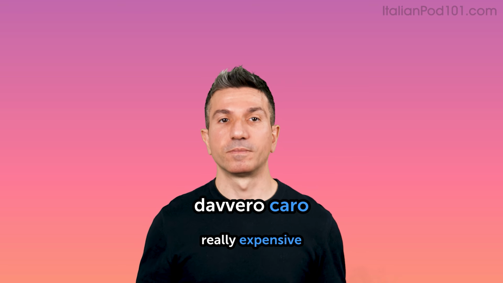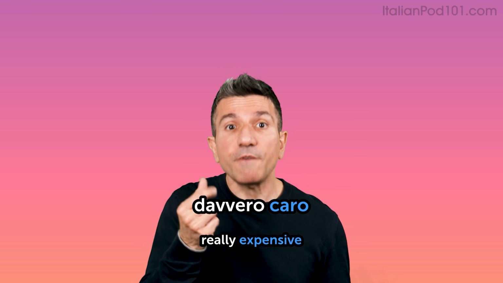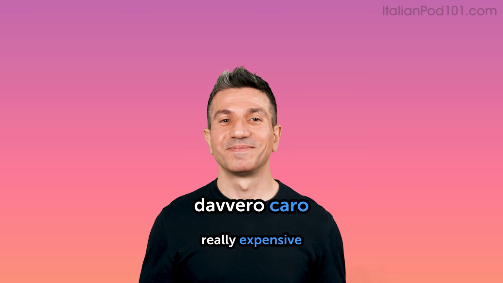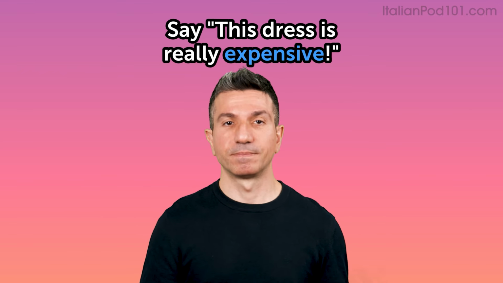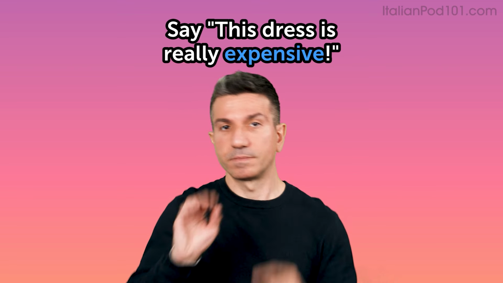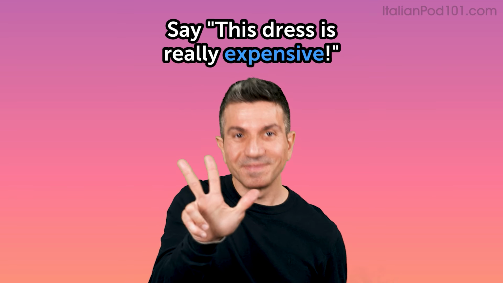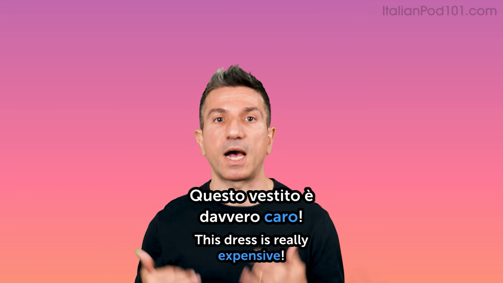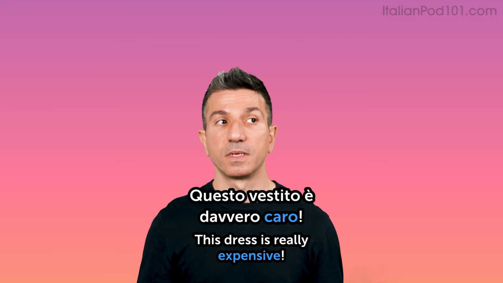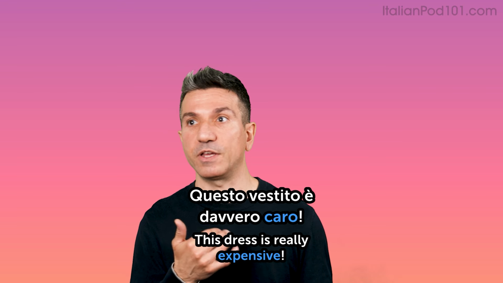Davvero caro. Say, this dress is really expensive. Questo vestito è davvero caro.